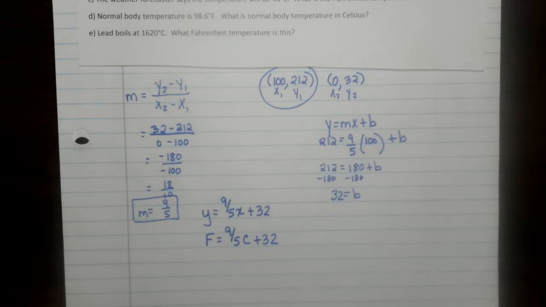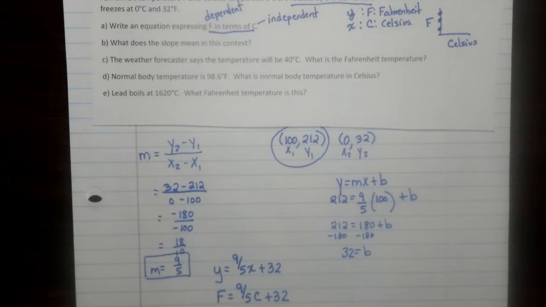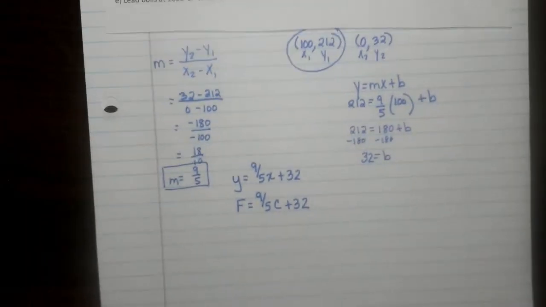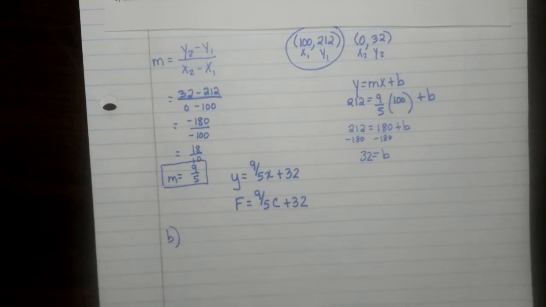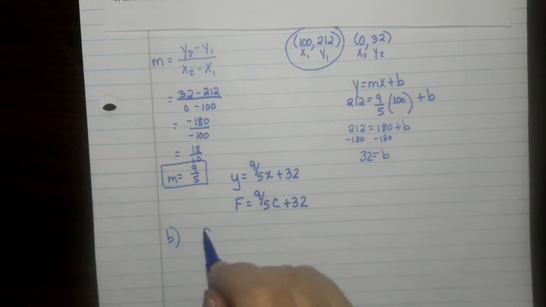All right, next question. What does the slope mean in this context? All right, so letter B. First, what is the slope? What number is the slope? 9 over 5.